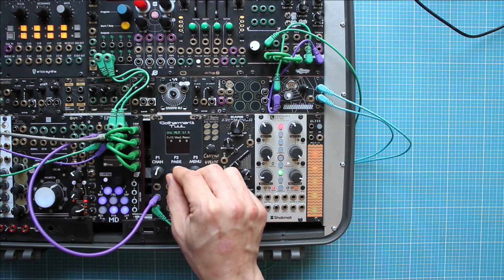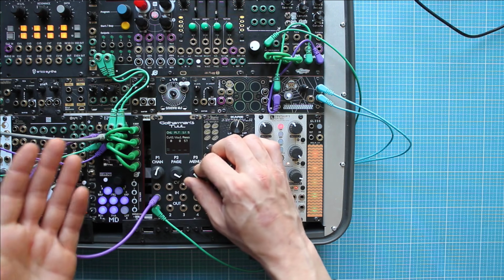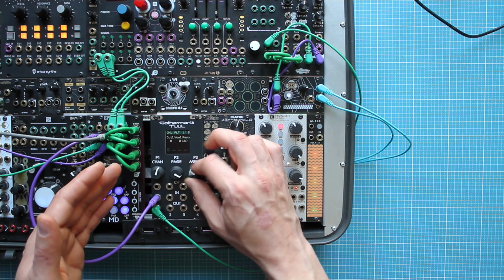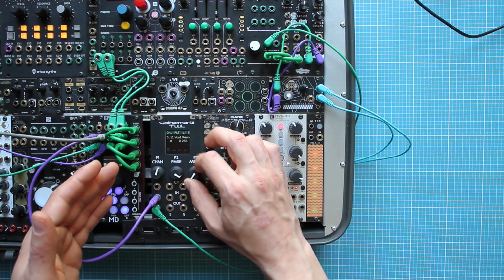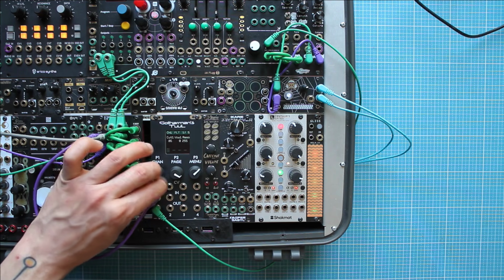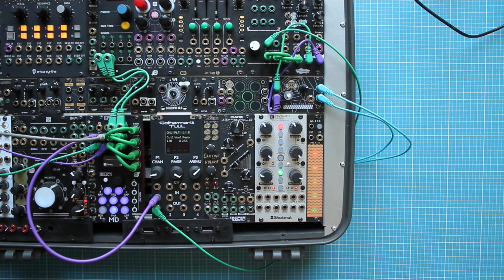Now let's go to the filter parameter, put the resonance at the maximum. Since this filter doesn't self-oscillate, it's safe to go to really high value, and bring back the cutoff level. Let's hear how it sounds.